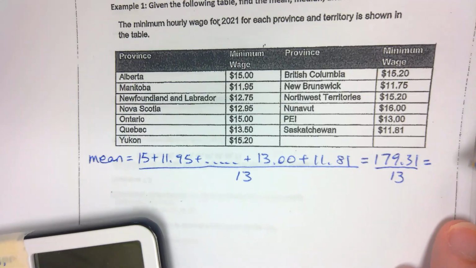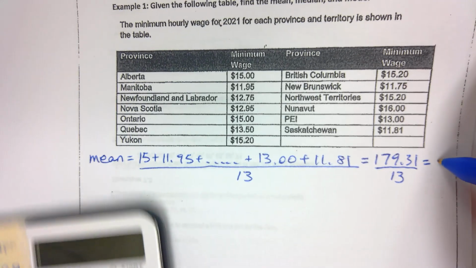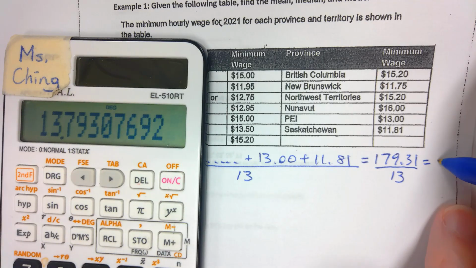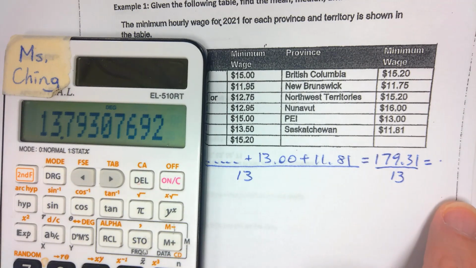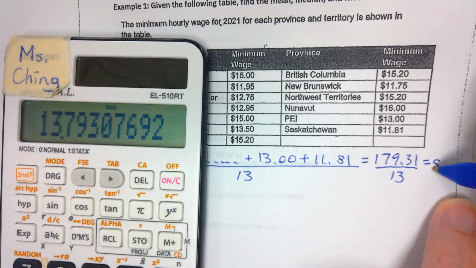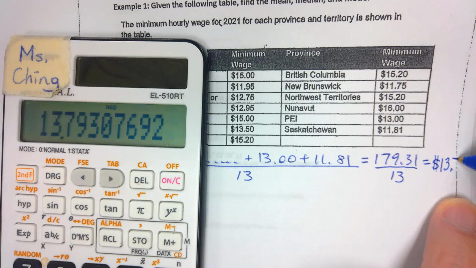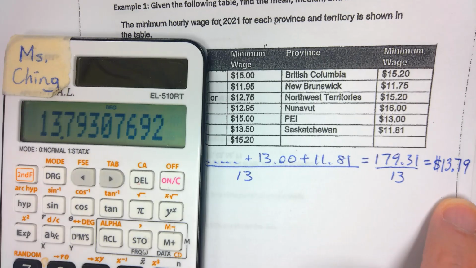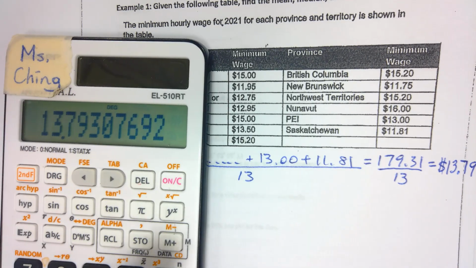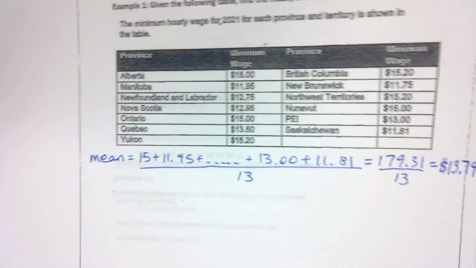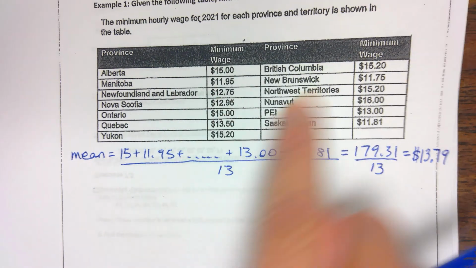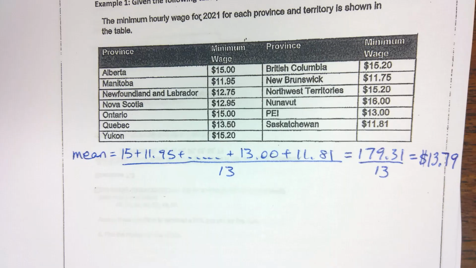Okay, and then the answer I get is this. So what do I round it to? Maxwell? 13.79, because it's money. We're talking about money right here. Depending on the question, that's how you know how much you should round to. Okay, so 13.79 is the average wage out of all the provinces and territories.